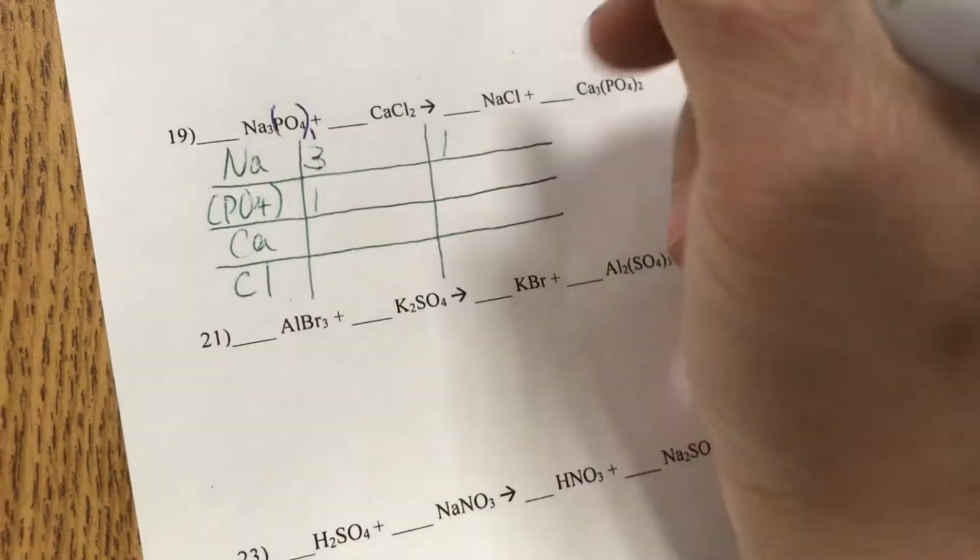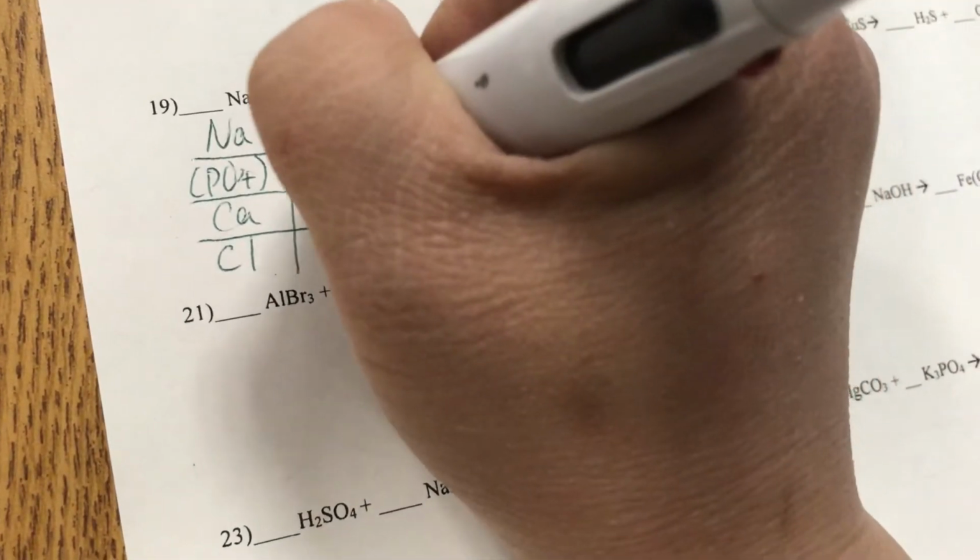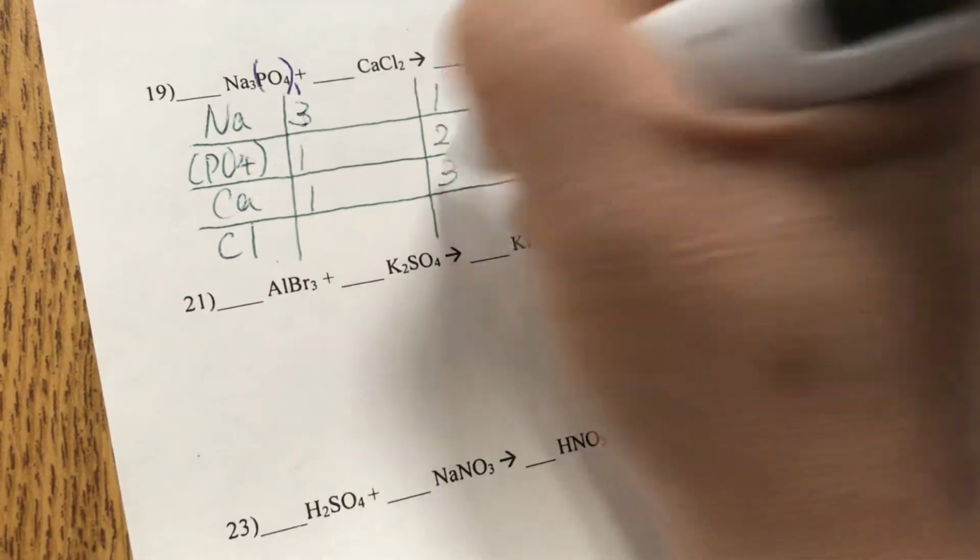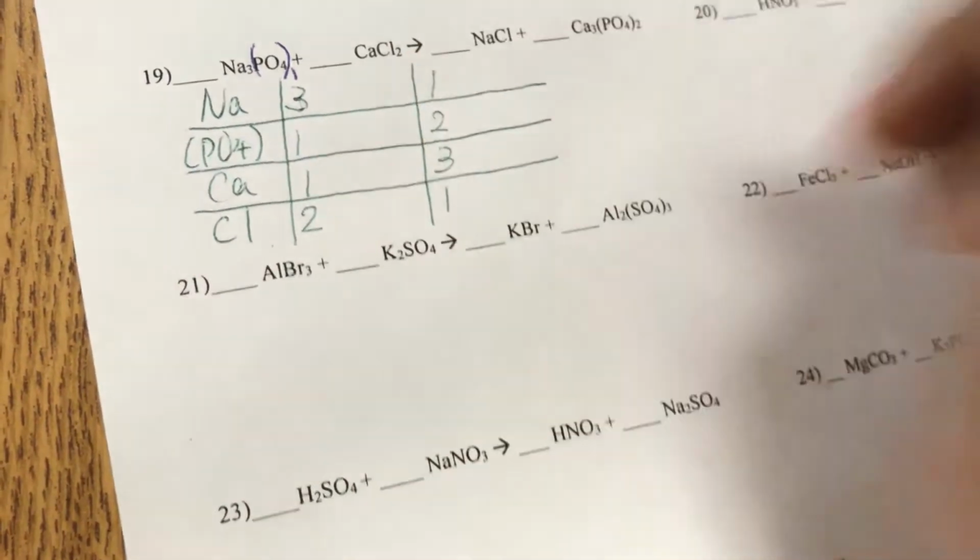So I start with 3 Na, 1 Na, 1 PO4, 2 PO4, 1 Ca, 3 Ca, 2 Cl, and then 1 Cl.